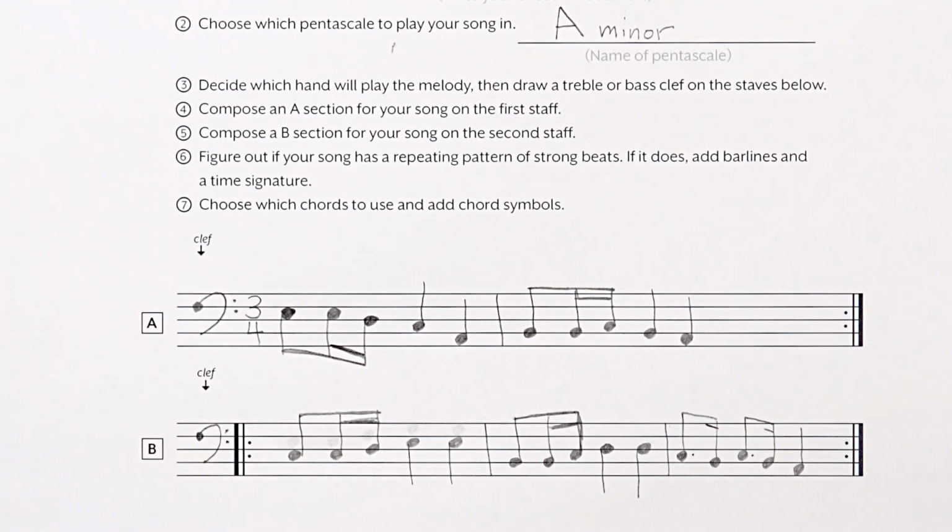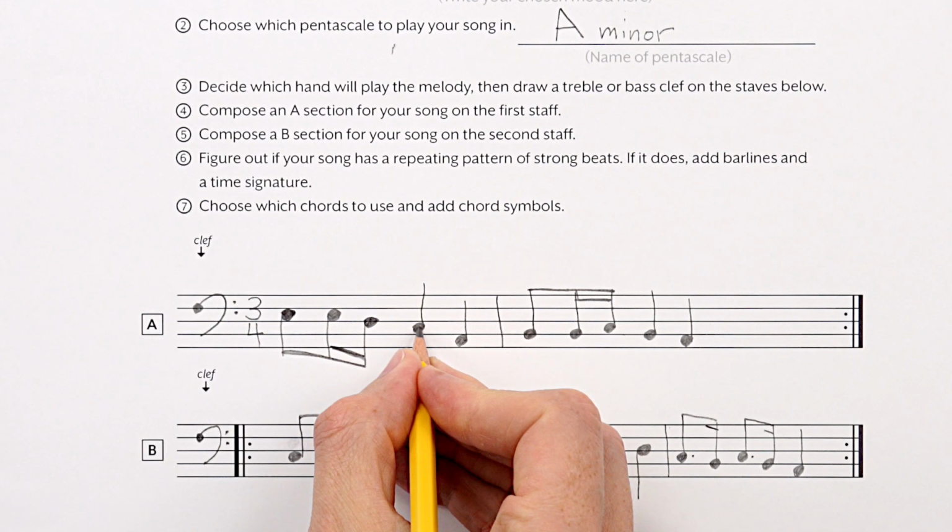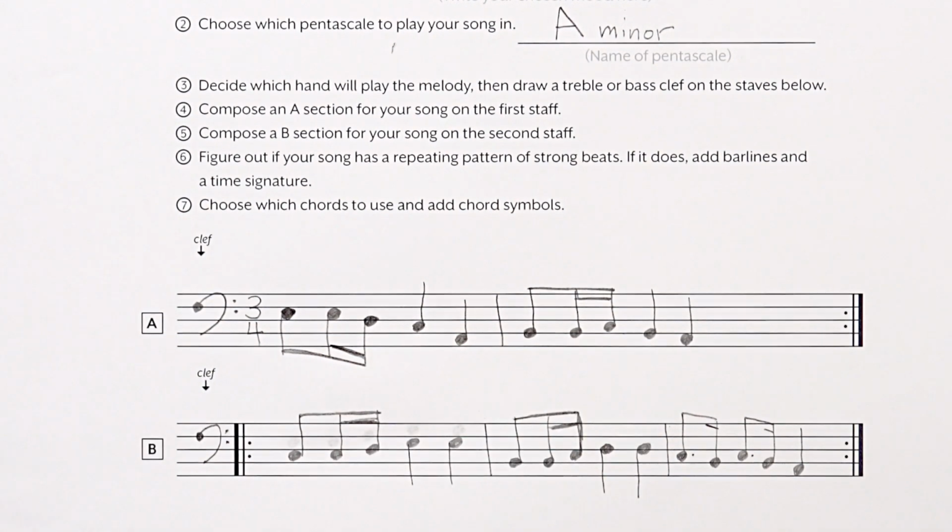Now let's say you were using a pentascale like A major, where you have some sharps. Then you'd want to add a sharp in front of the C for C sharp. So don't forget to also add sharps or flats where you might need them for your pentascale.